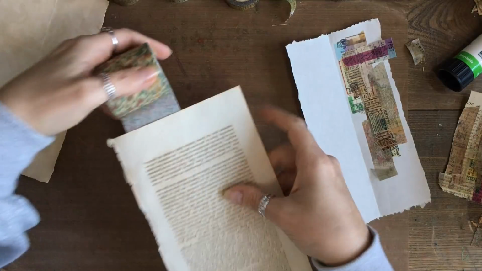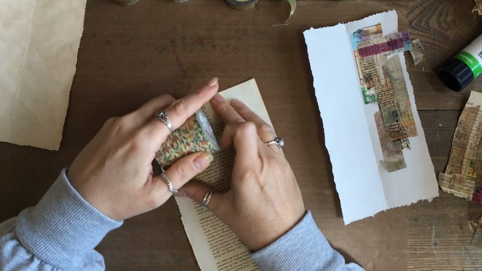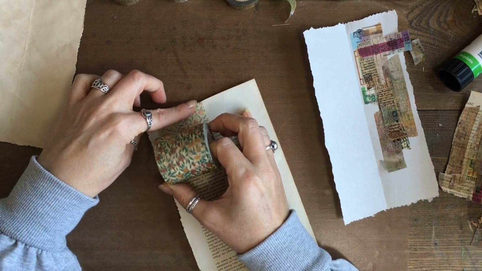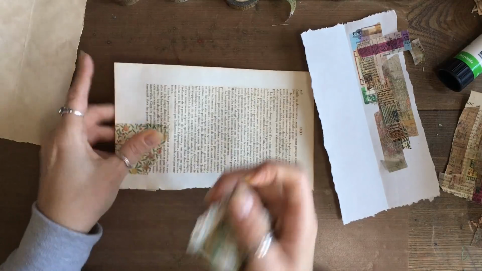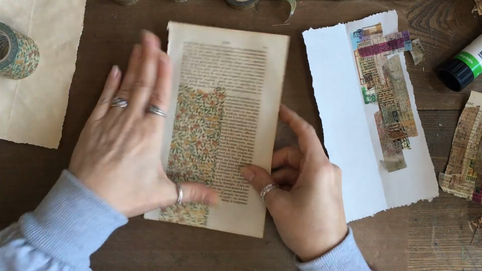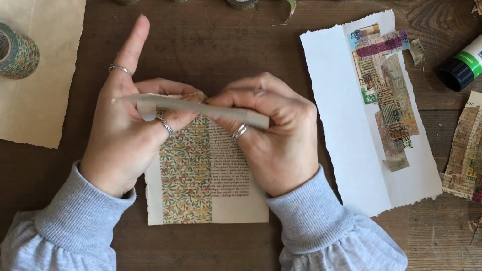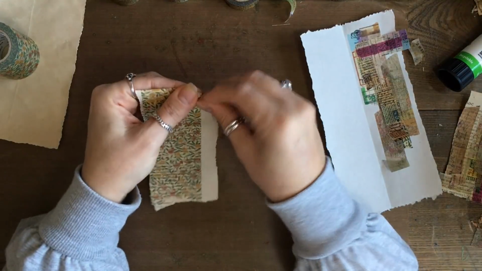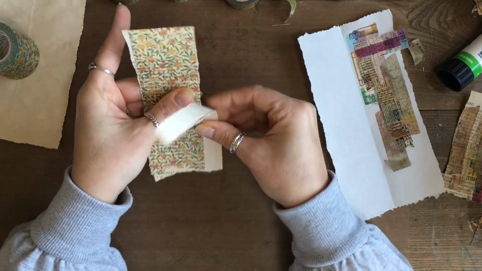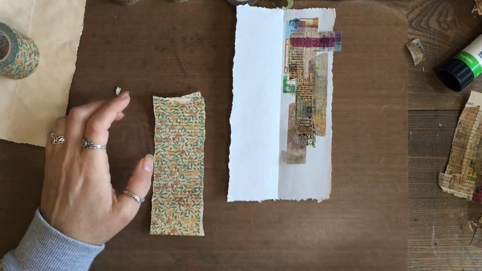I'm going to go to the end of the page and fold that back as close to the edge of the page as I can, just a little bit, and I'm going to tear that off. Now what I'm going to do is tear round my washi. You can usually get fairly close if it's an older book page. Okay, so that's probably a little bit longer than I wanted.